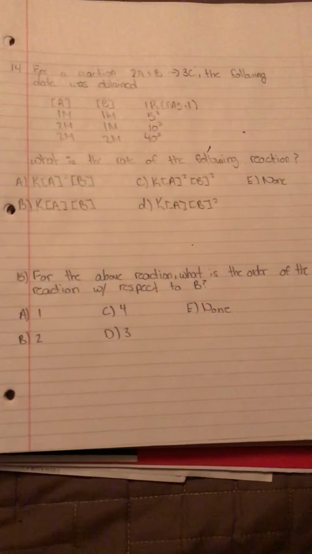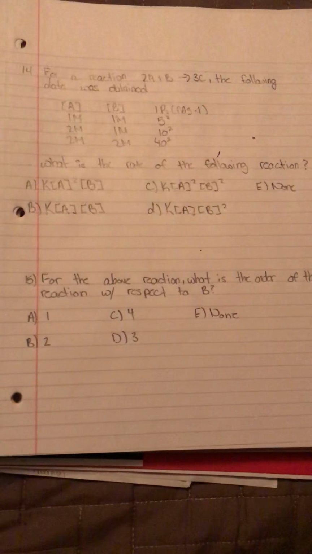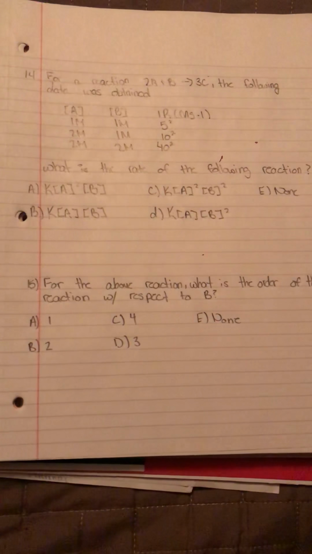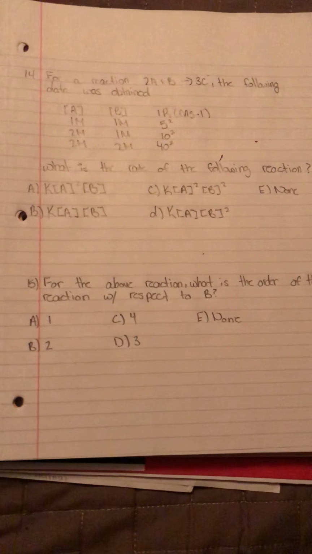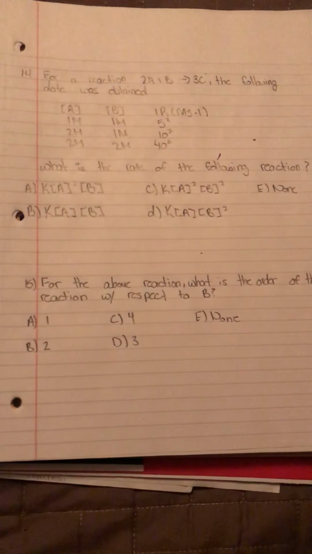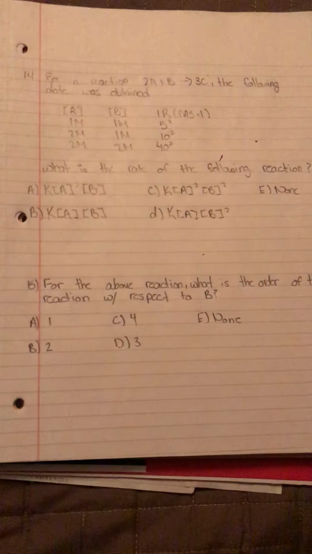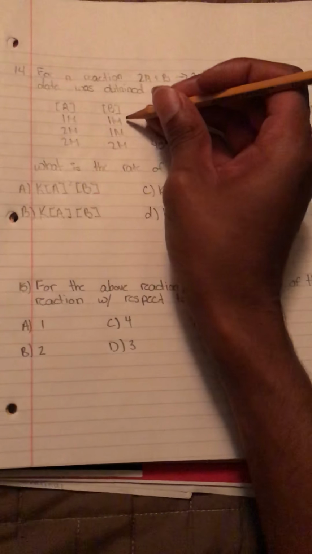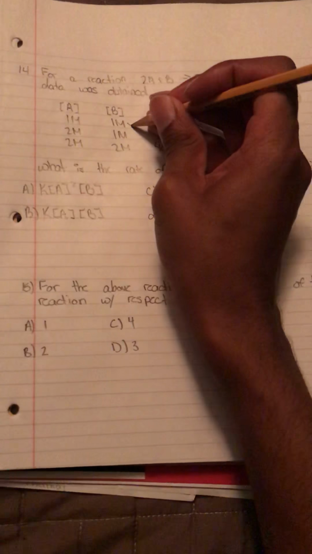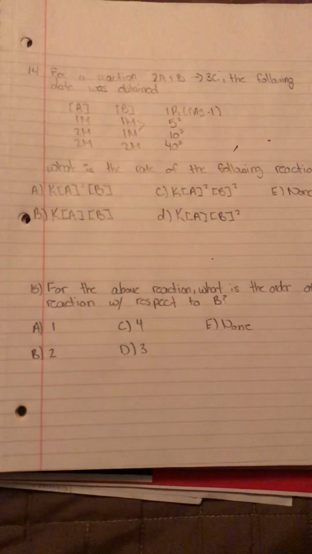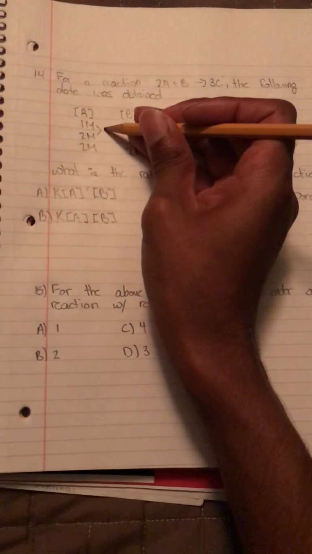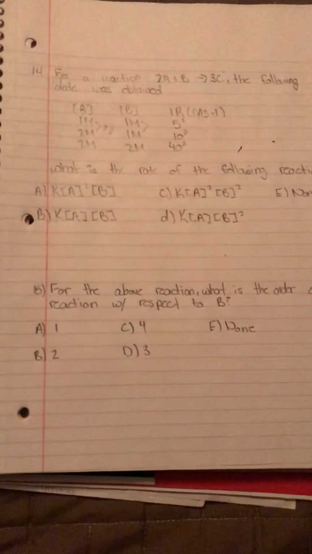Well, first, let's look at the problem. How are we going to find out what the order of the reaction is for A? Well, let's find where B is constantly the same and where A is changing. We see that B is constantly the same when it comes to the first and second experiment. And we see that A is going to be different. A goes from 1 to 2, so it's multiplied by 2.